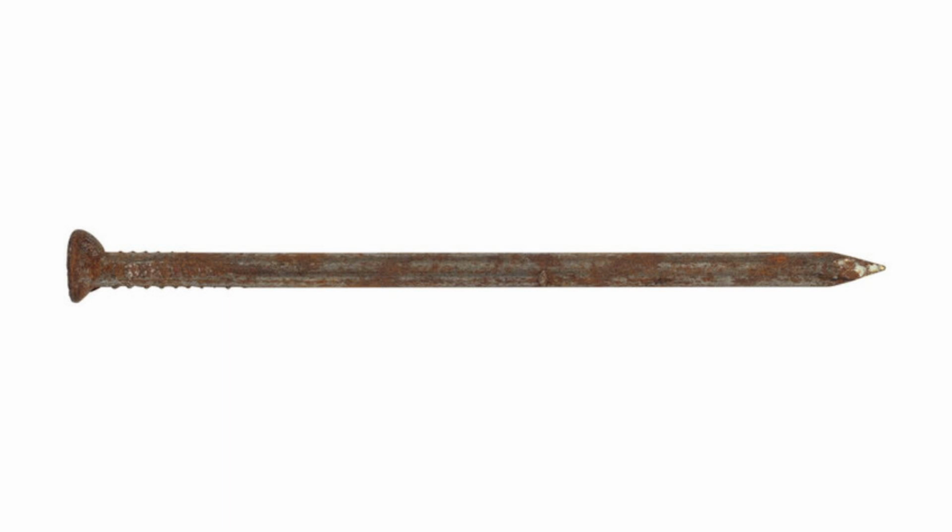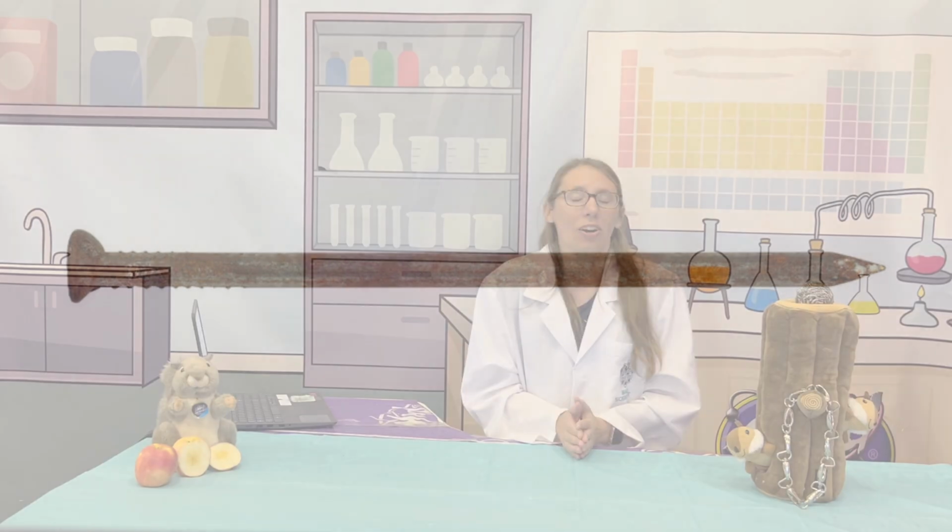This reaction continues as long as the nail stays in contact with oxygen and water. The rust continues to form. Eventually, a lot of the nail might be covered in rust, and it can even start to fall apart. Now that we have a clear understanding of how the process of oxidation takes place, let's do some fun activities to see this process. Now remember, oxidation takes time, so we may not see a lot of rust quickly.